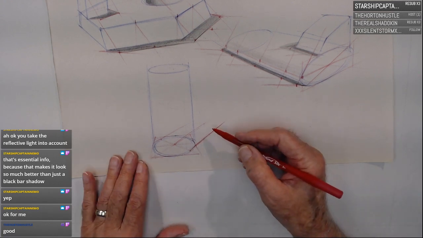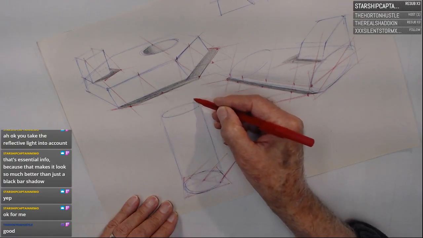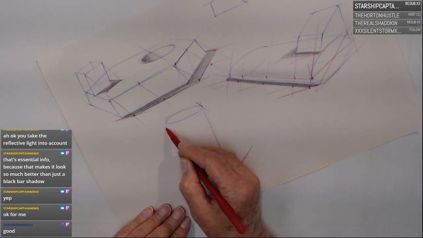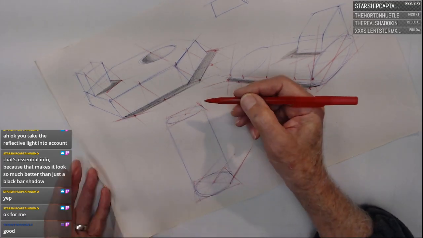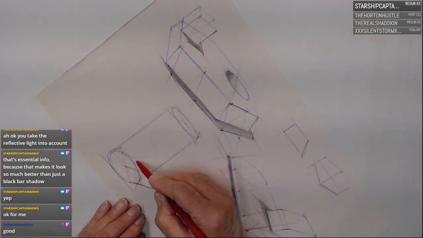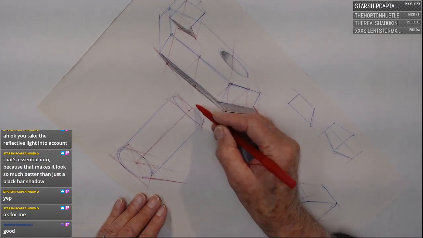Now I'm going to come back up through here and take that same process up on top. Find out where my center is. Construct it. There's my center. Let's see how close we are. Let's match these guys up. So I come up vertically. How about that? Right on the money. Beautiful.